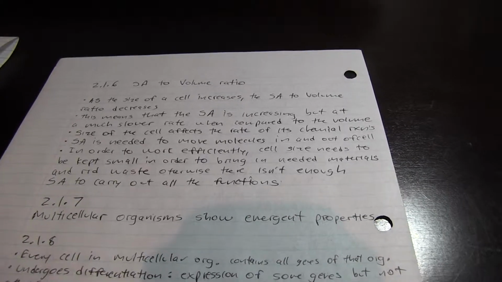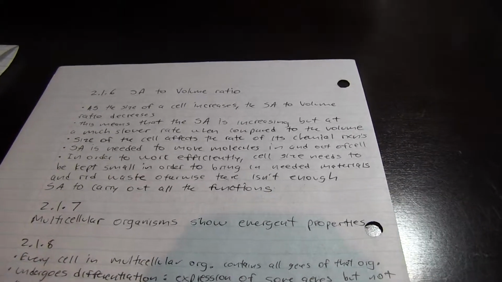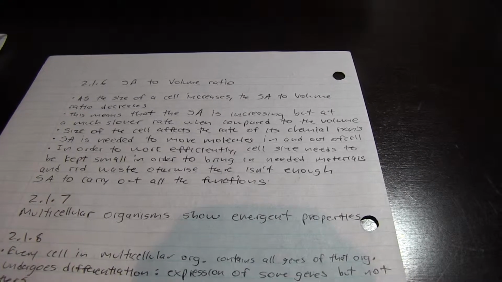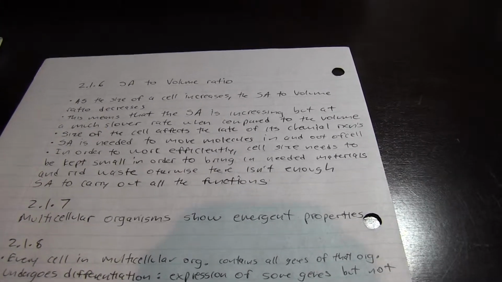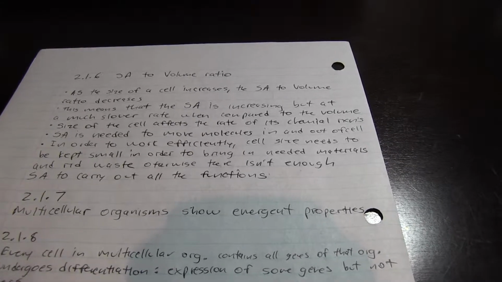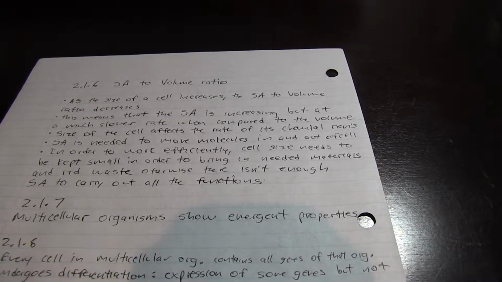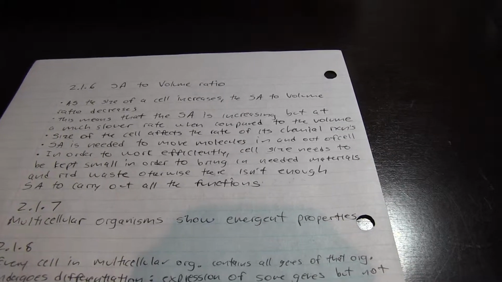The surface area to volume ratio was at first a little confusing for me. It says explain the importance of surface area to volume ratio as a factor for limiting cell size. So basically, the key principle that you need to know is as the size of a cell increases, the surface area to volume ratio decreases. So what does that mean?